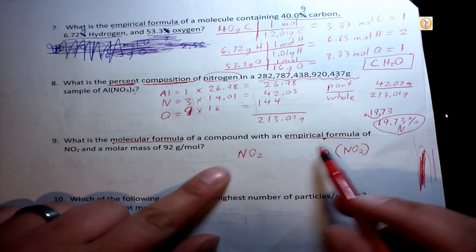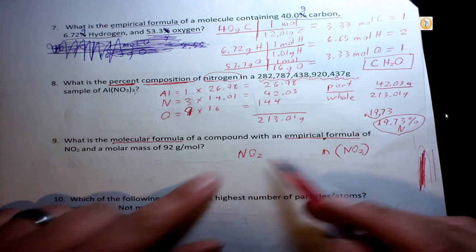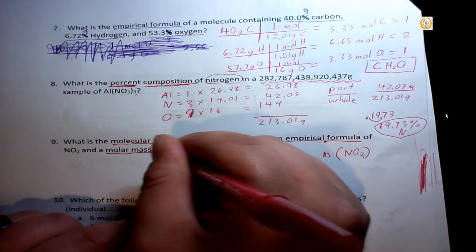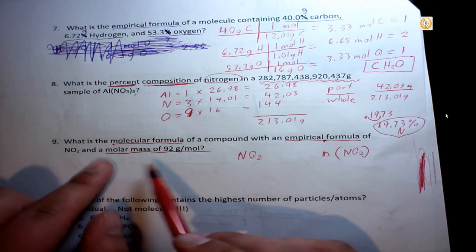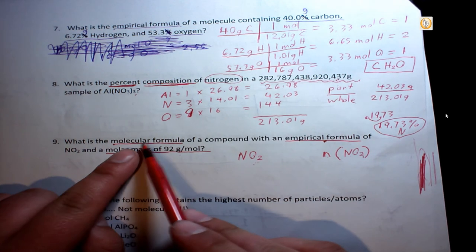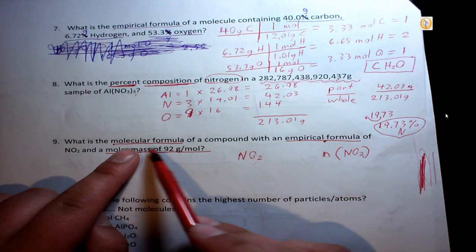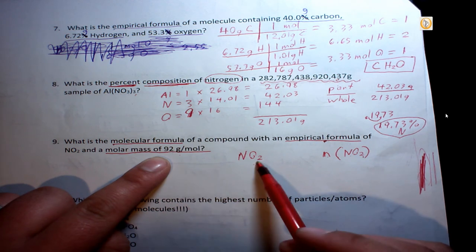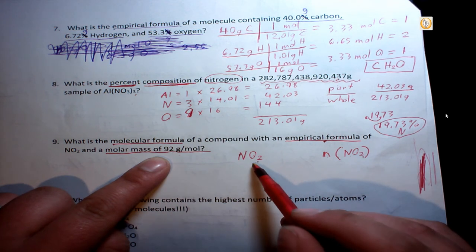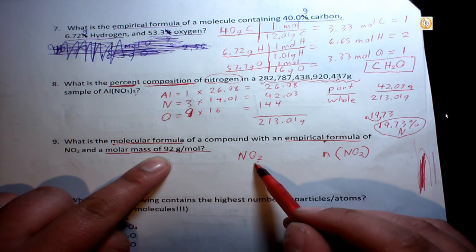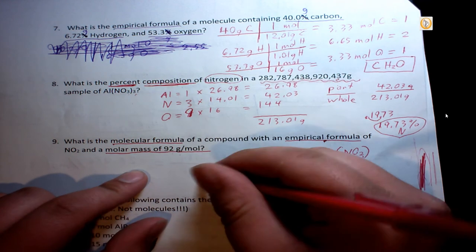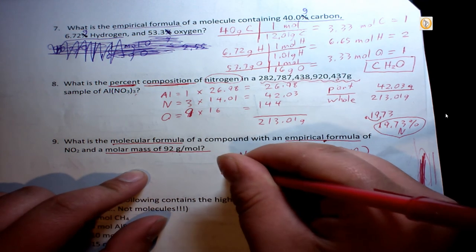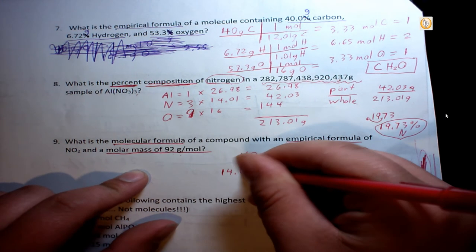So for us to figure that out, we need to know the mass of this because it is giving us the molar mass. That's basically just the mass of the molecular formula. So this has to be higher than the mass of this. So what we're going to do real quick is find out the mass of this. So nitrogen. Nitrogen is 14.01.